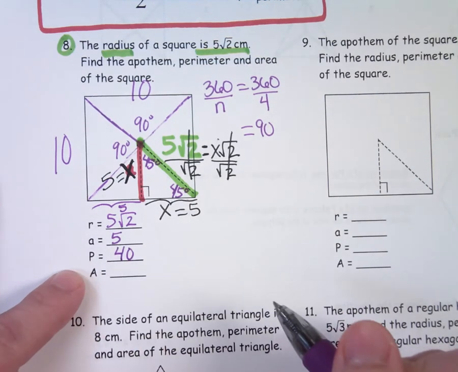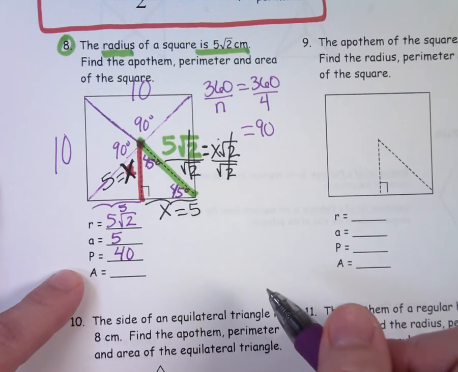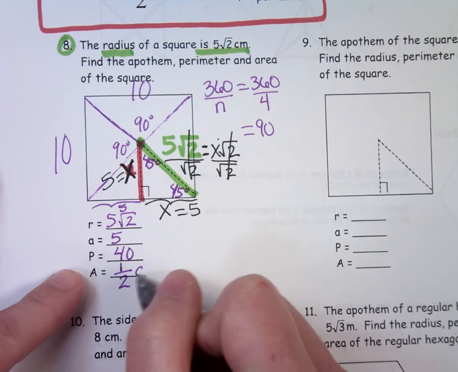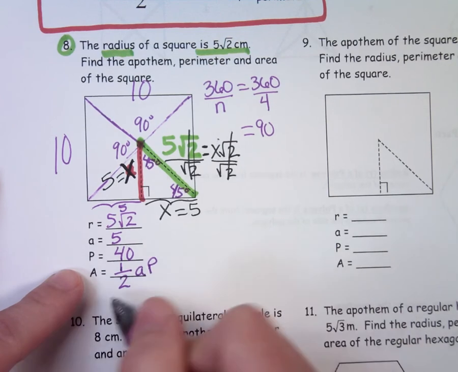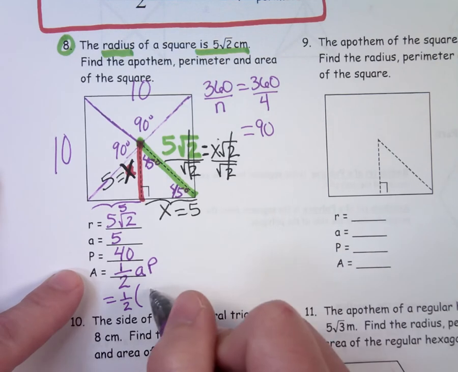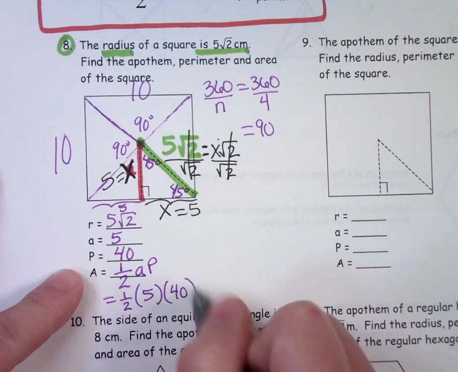Okay, because this is a square, I can find the area doing side squared or length times width or base times height, but I want to practice our new formula that we can use for all regular polygons. So it tells you to take 1/2 times the apothem, which we found to be 5, times the perimeter, which we found to be 40.